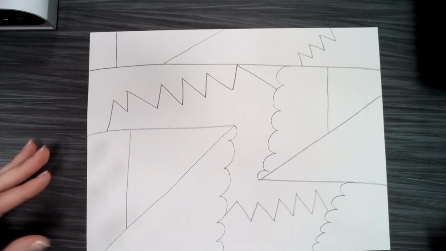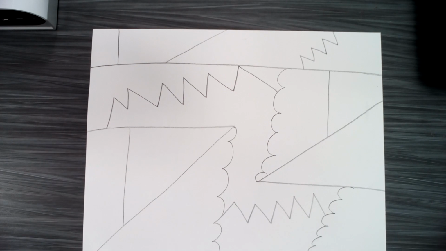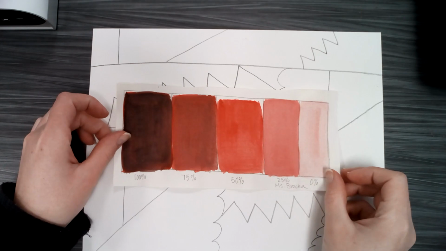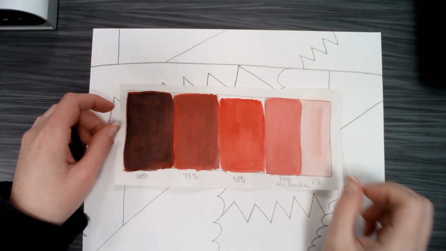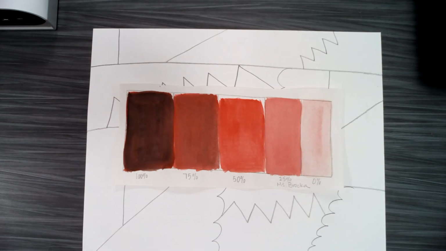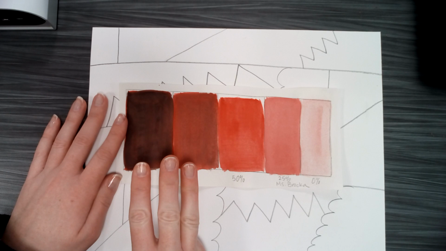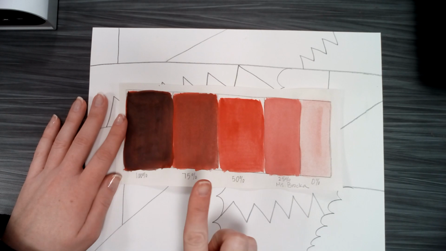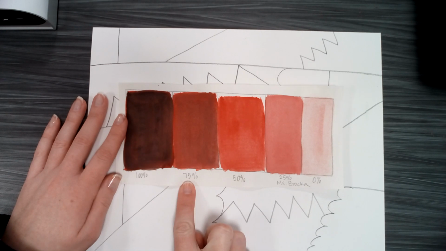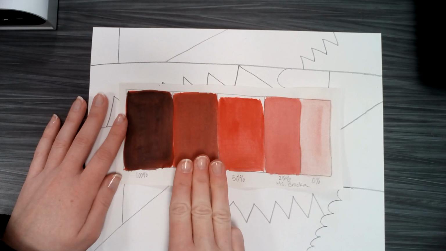So now what I need to do is take my value scale and I need to use 100% 3 times. I need to use 75% 3 times.